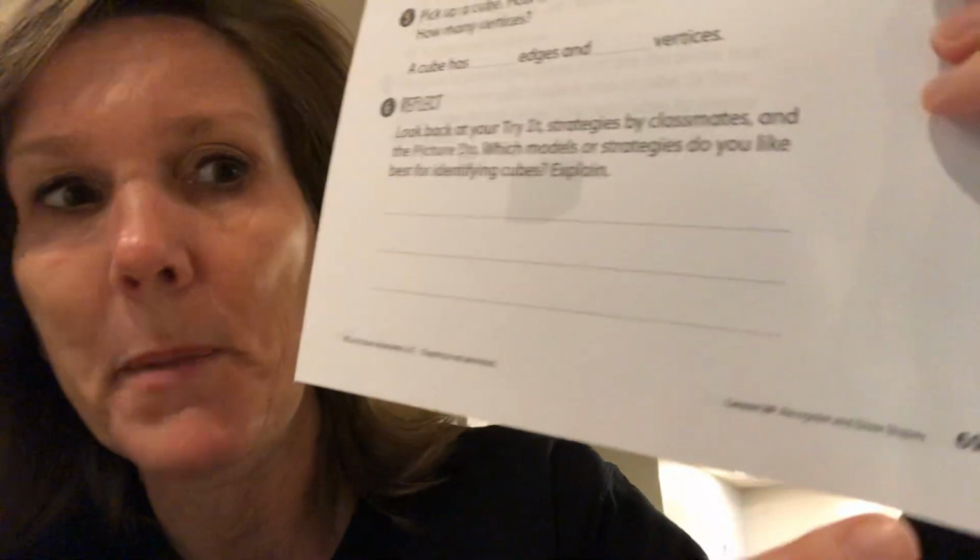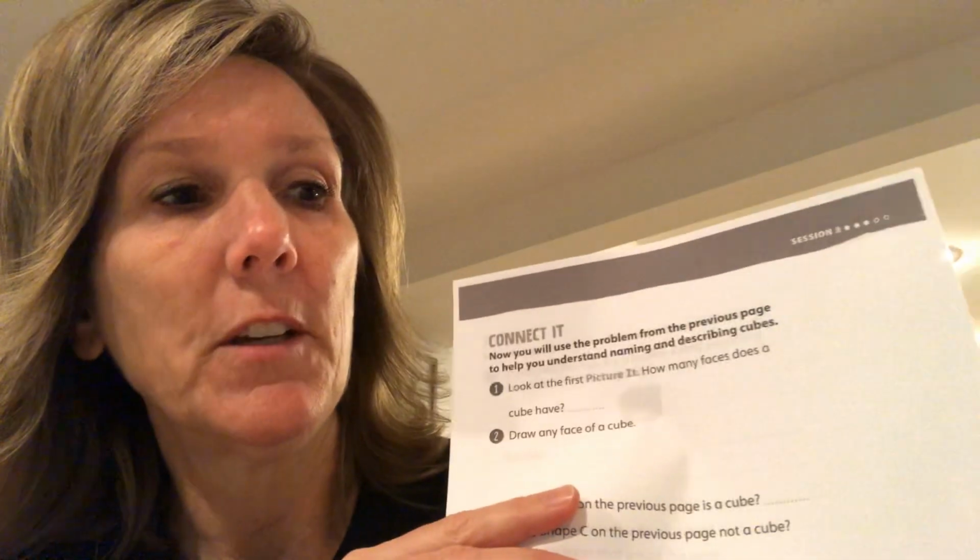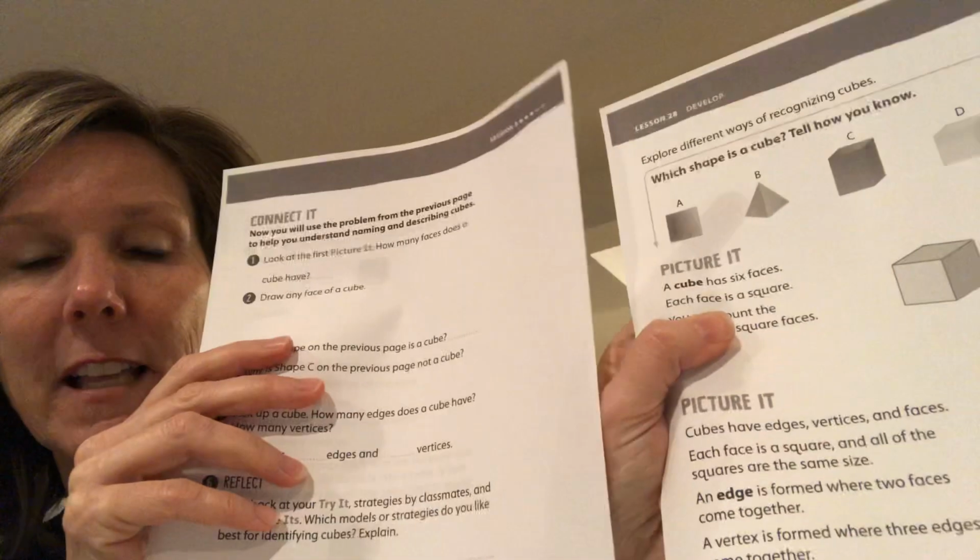Okay, so far there hasn't been any work on those pages. That's why I assigned 4 pages today. So your first bit of work is going to come on page 695. If you're not there, go ahead and get there. It says, now you will use the problem from the previous page to help understand naming and describing cubes. So you're going to go to this page. You need that on like this, side by side, and you're going to take a look at that.